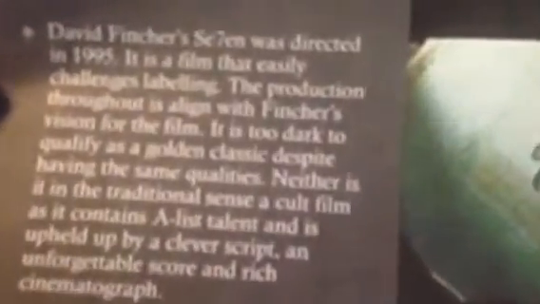Se7en title sequence. Overall description. David Fincher's Se7en was directed in 1995. It's a film that easily challenges labelling.